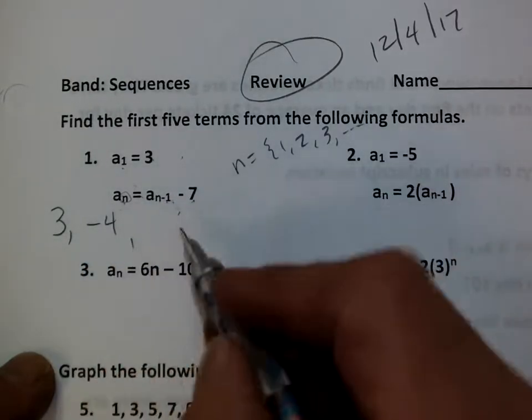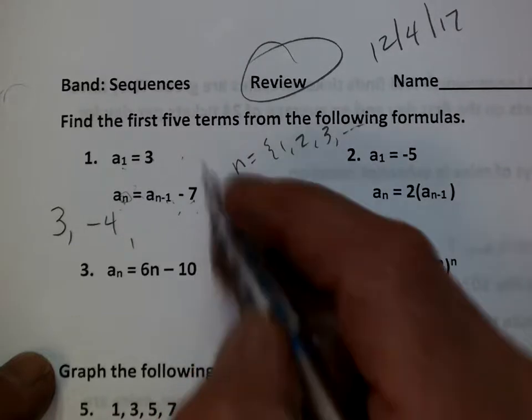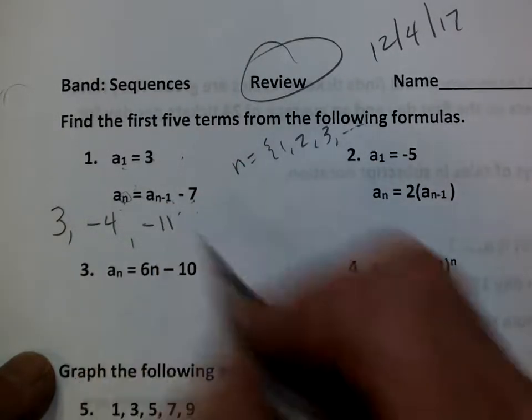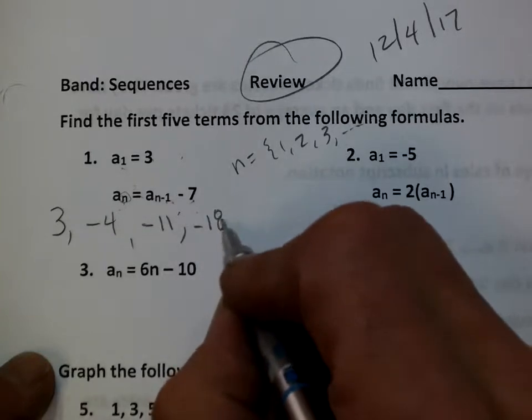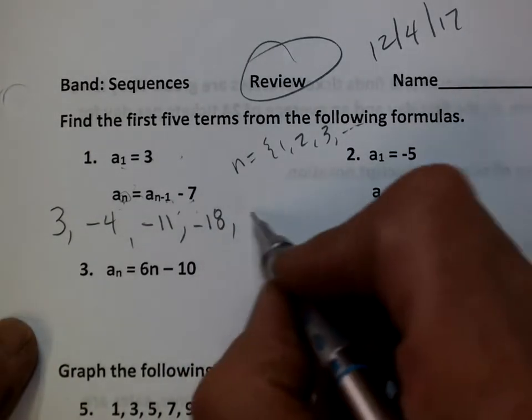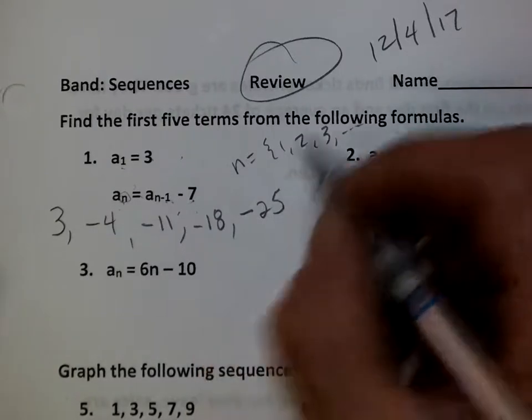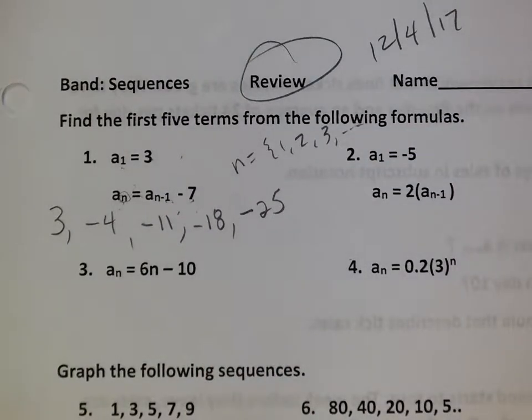Then we take the next term, remember, we take the next term, subtract 7, we get negative 11. And then we subtract 7 from that, we get negative 18. We subtract 7 from that, we get negative 25. Again, if you get confused with this, let me show you on the board.